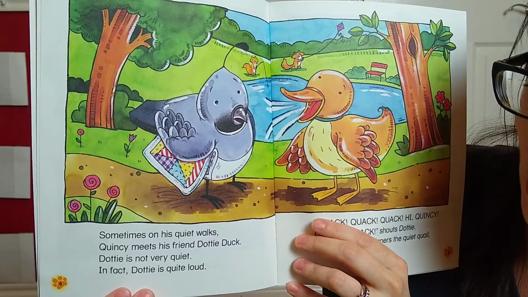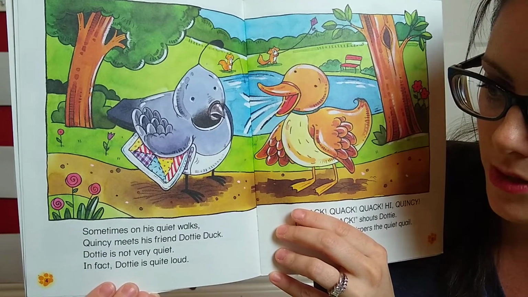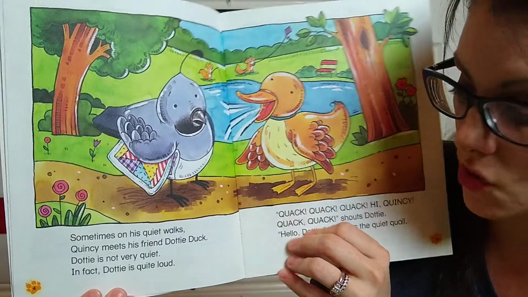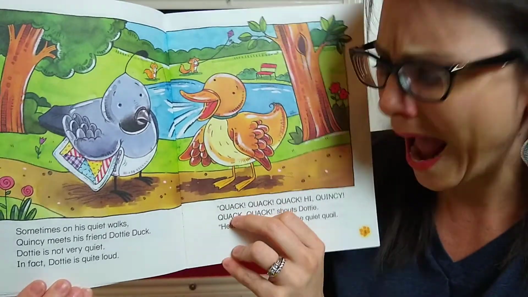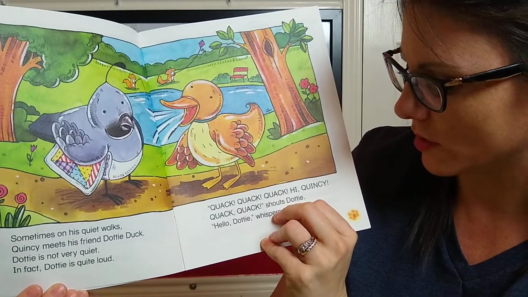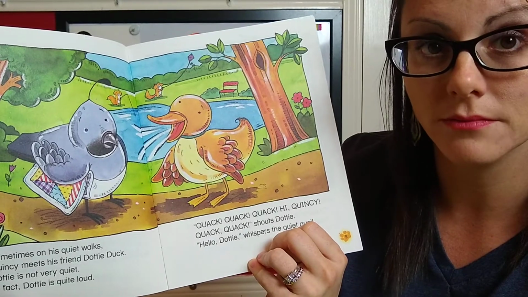Sometimes on his quiet walks, Quincy meets his friend Dottie Duck. Dottie is not very quiet. In fact, Dottie is quite loud. Quack! Quack, quack, quack, quack. Hi, Quincy. Quack, quack, quack, quack, shouts Dottie. Hello, Dottie, whispers the quiet quail.